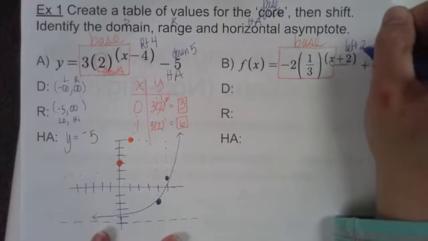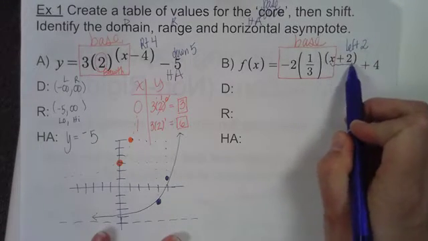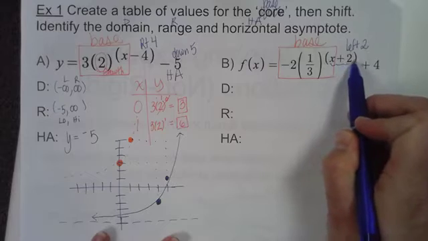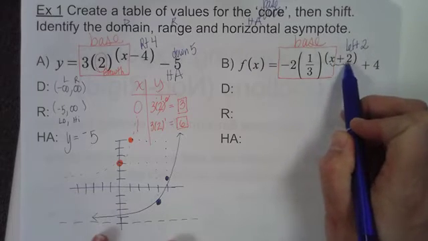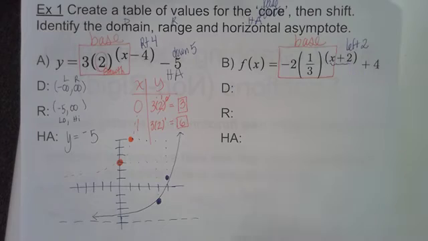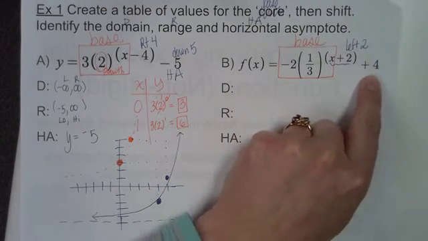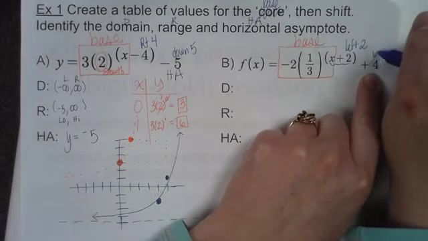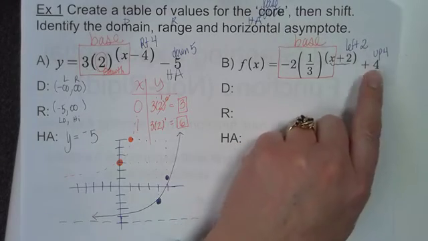Left 2. Very good. Remember, this 2 is inside with x. Those parentheses are containing it, saying it moves in the x direction, so it only moves left or right. In this case, it's moving left 2. What's the plus 4 do? Up 4. Very good.